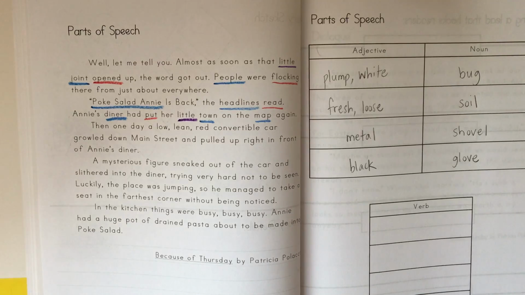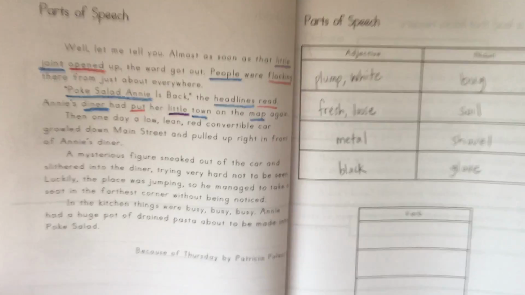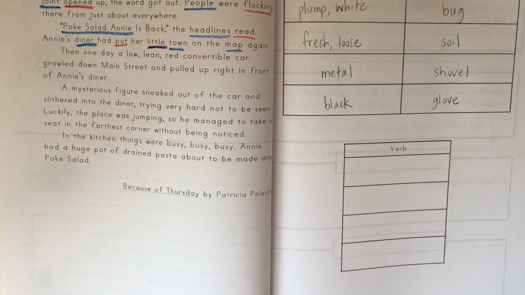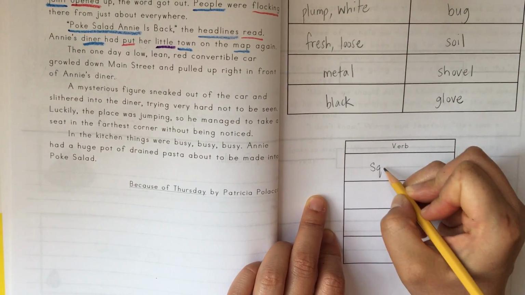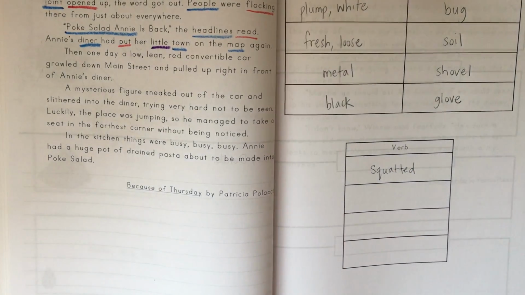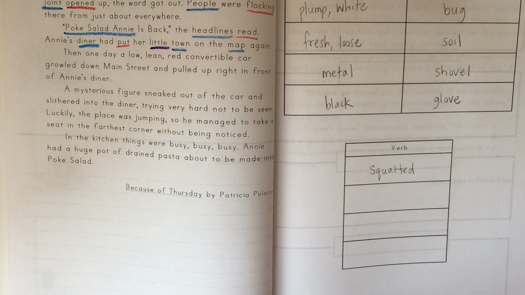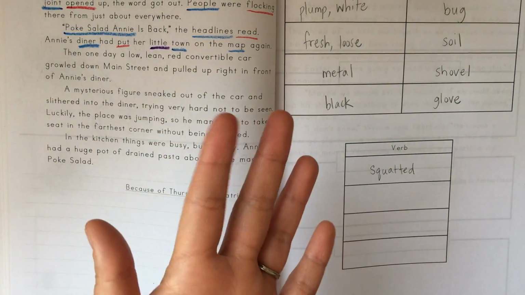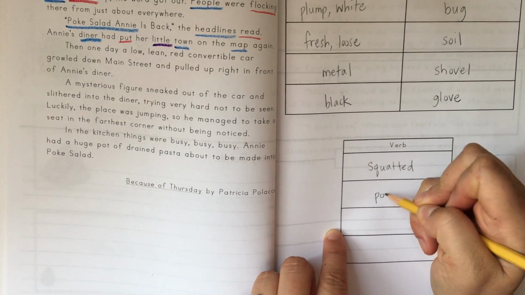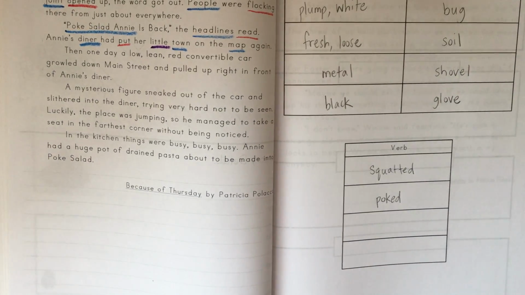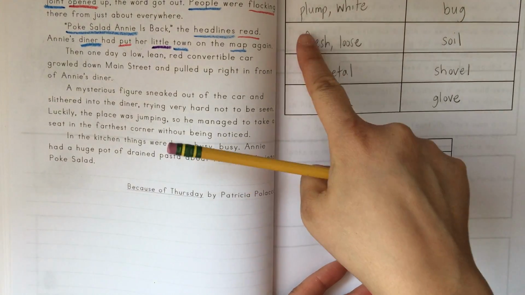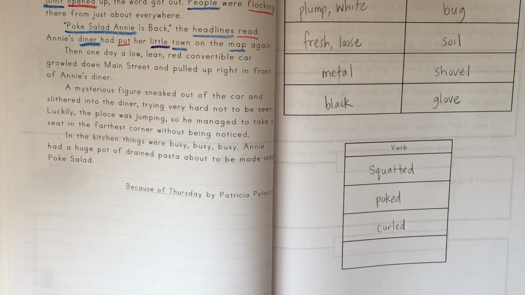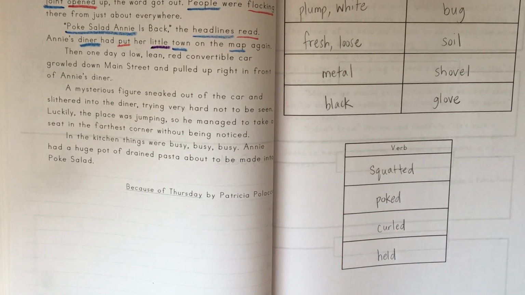All right, now going back to my story, my seed moment, and thinking about some verbs. What were some actions that happened in my story? Let's see. Well, the first thing I did when I got started with my gardening project for the day was I squatted next to my garden bed. I remember when I did find a grub and I put it in my glove, I remember poking at it. So I wanted to see what it would do. I poked at the bug, and then that bug curled up in my hand after I poked it. So my plump white bug curled in my hand. And let's see, the last one. Oh, I held the bug in my hand, in my gloved hand.